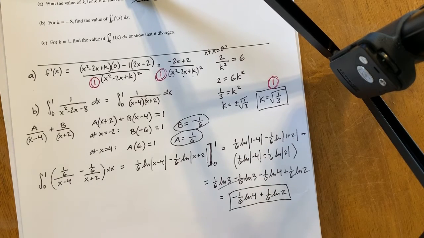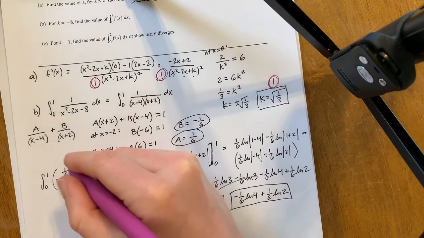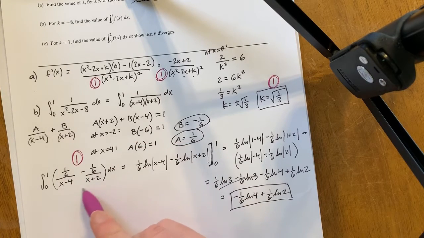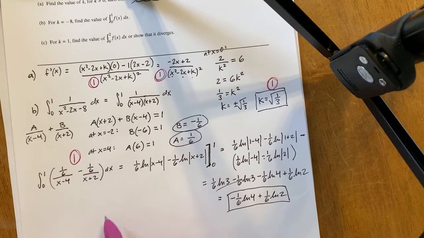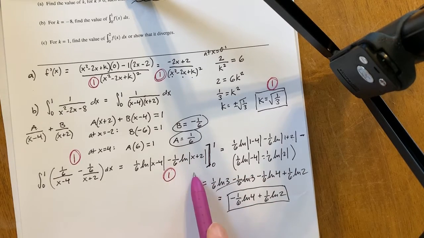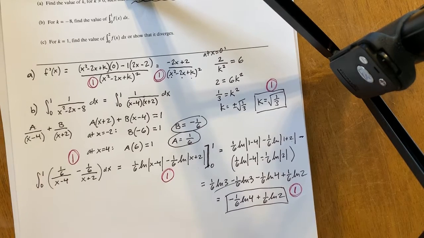This was a 3-point question. You got 1 point for having the correct partial fractions. So did you get the right A and B, and did you factor correctly? You got 1 point for the correct antiderivatives with your ln's. And then you got 1 point for your answer when you plugged in the top minus bottom bounds.